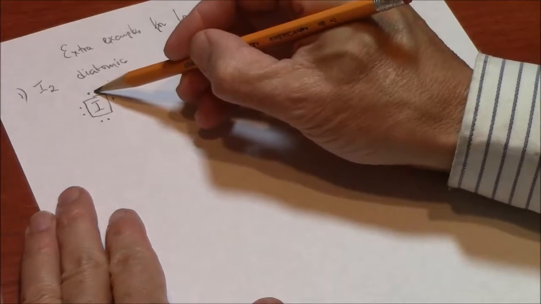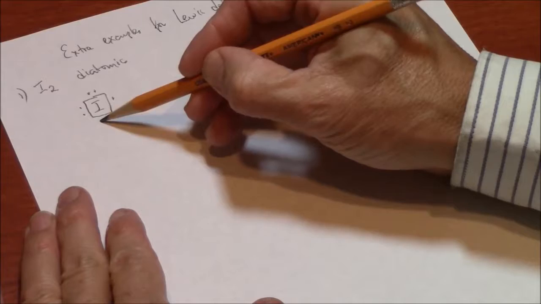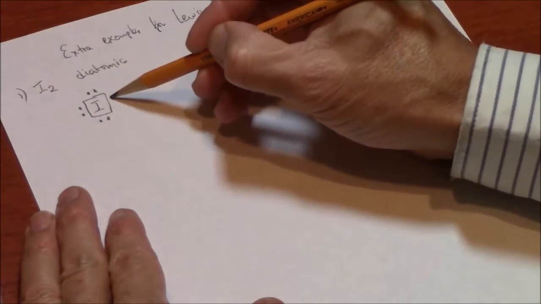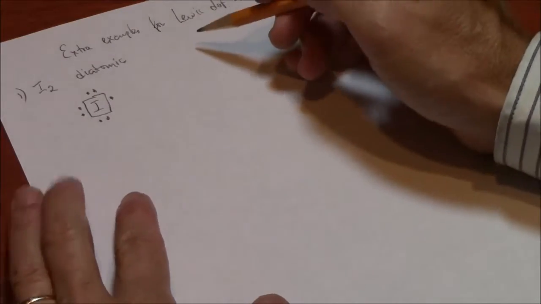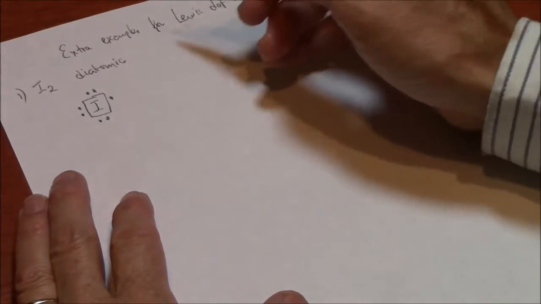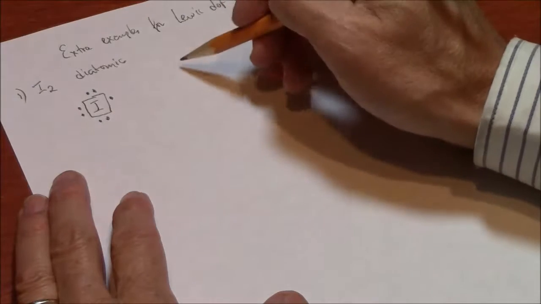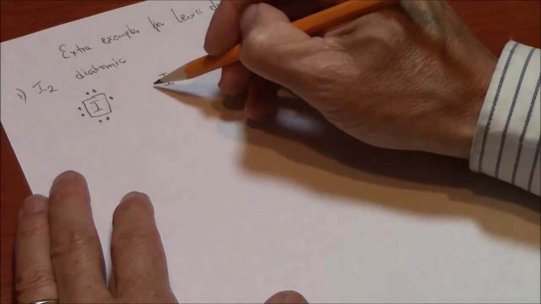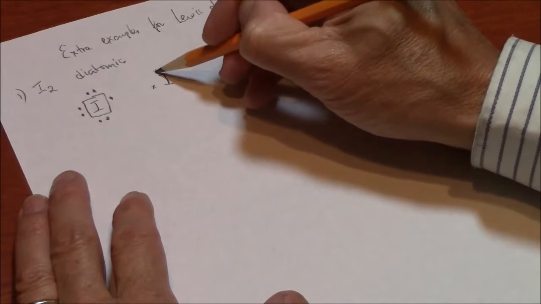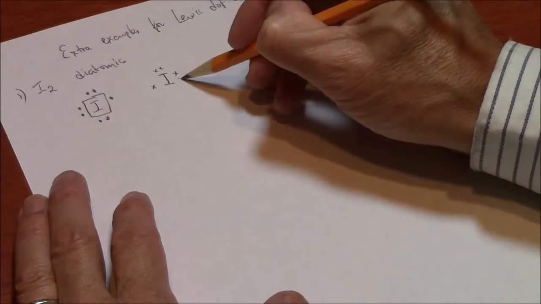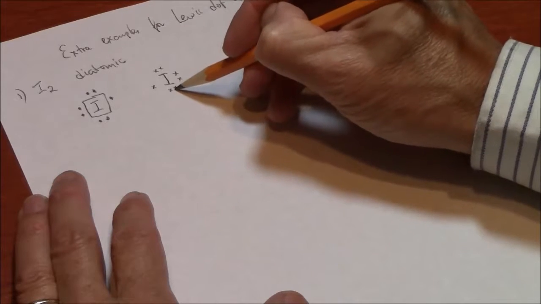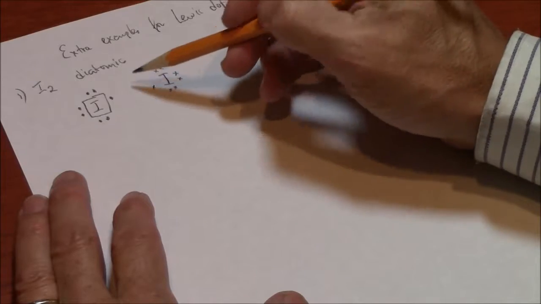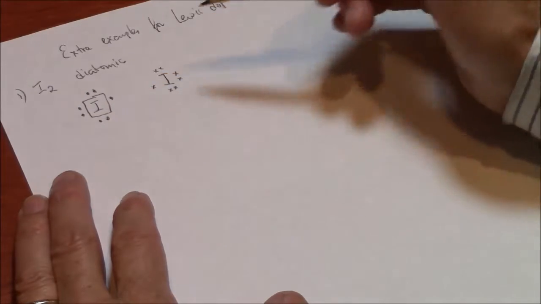Maximum that can fit on any given side is 2. So this side is complete, as is this, as is this. This side is not filled. So a second iodine will be able to fill this slot. I'll draw the second iodine, in this case, strategically. And I'm using X's instead of black dots.